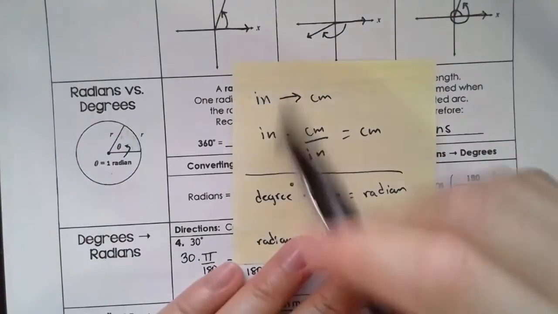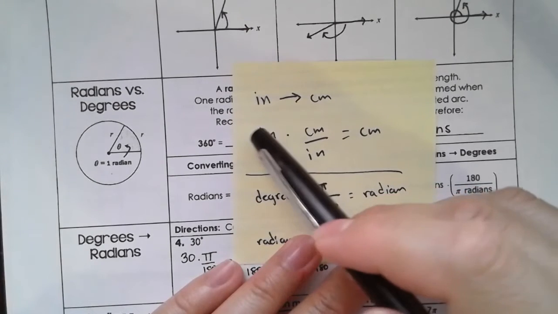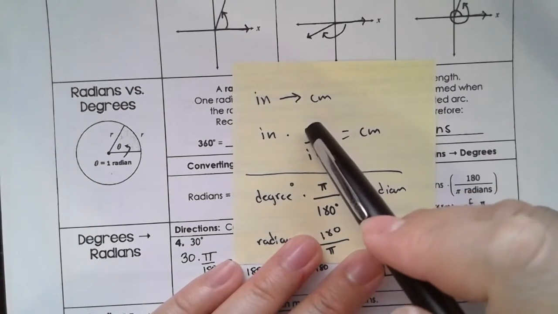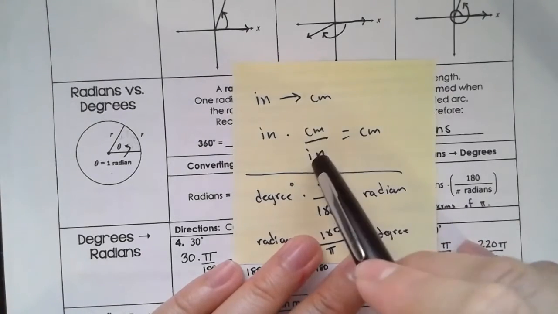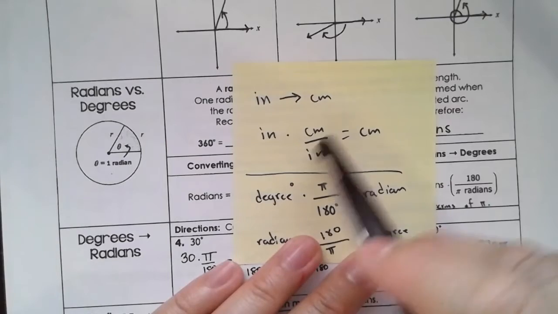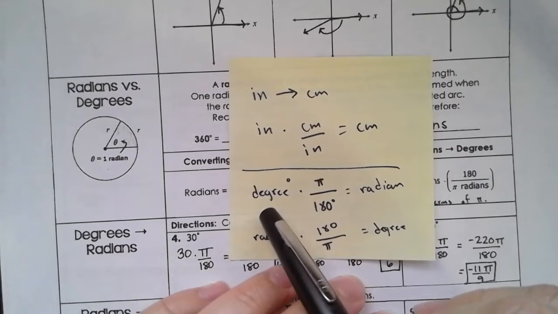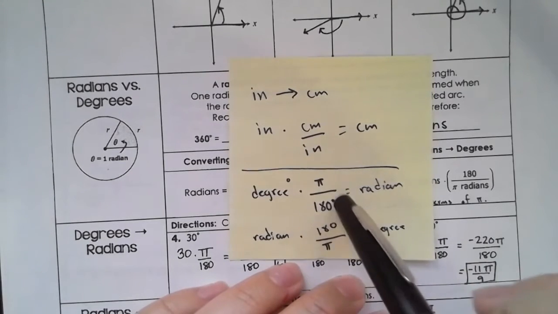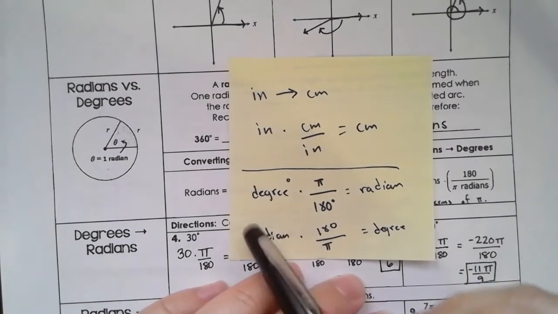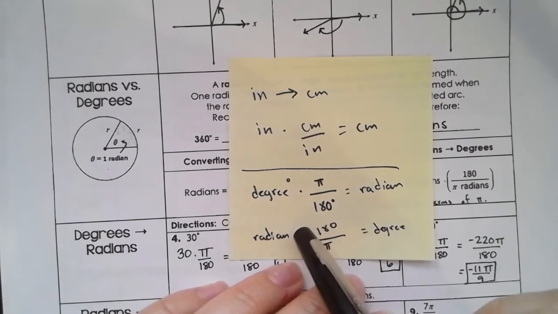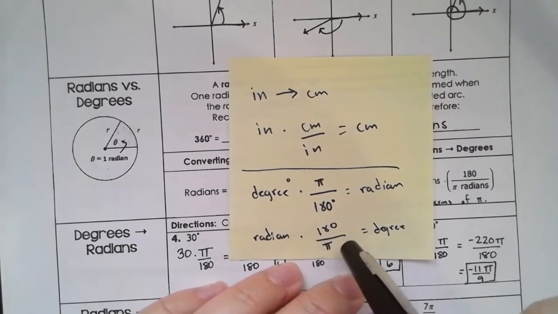For example, if I'm trying to go from inches to centimeters, you would multiply the given inches measure times the centimeter, because you want centimeters, and you would put inches in the denominator. How many centimeters are in an inch? That way the inches cancel and you get your answer in terms of centimeters. Same idea. You're given a degree measure, so multiply by pi over 180 degrees, because the degrees technically cancel, and you get your radian measure. For radian measure, you multiply by 180 degrees over pi radians. The radians cancel, and that gives you degrees.